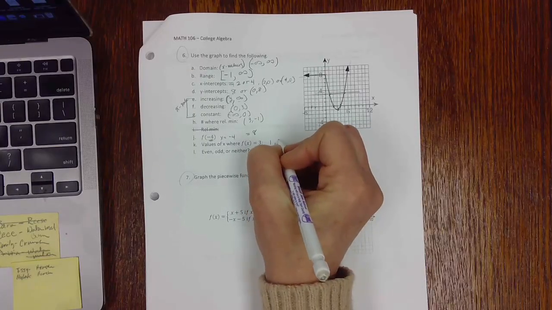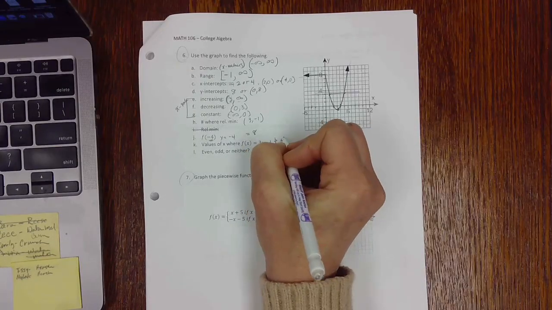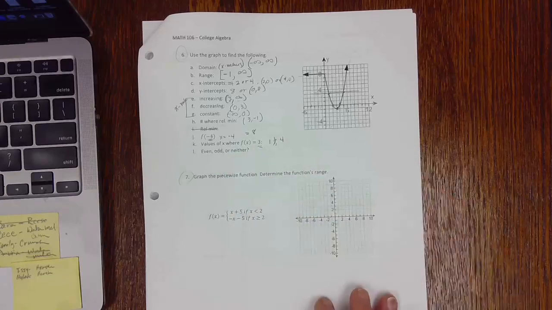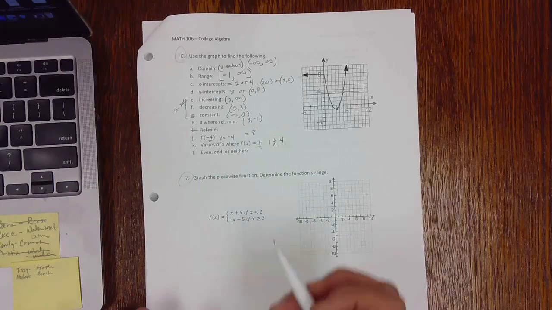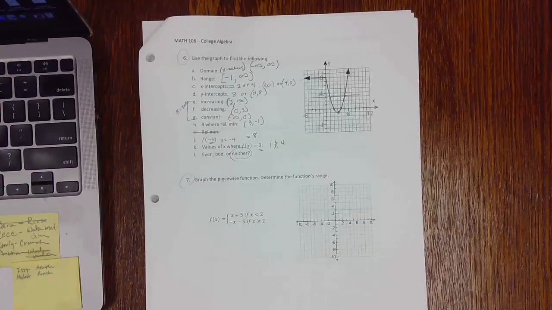4. And of course, on this one, odd, even, or neither, you would say neither because it's not symmetric about the y-axis. It's not symmetric about the origin, and so that's kind of where you're at.